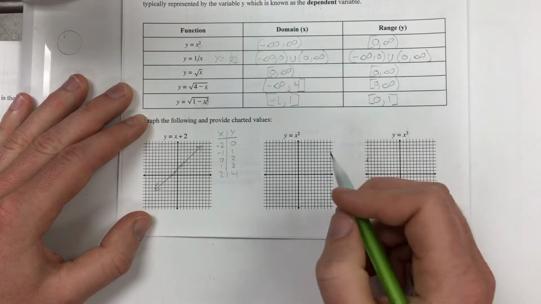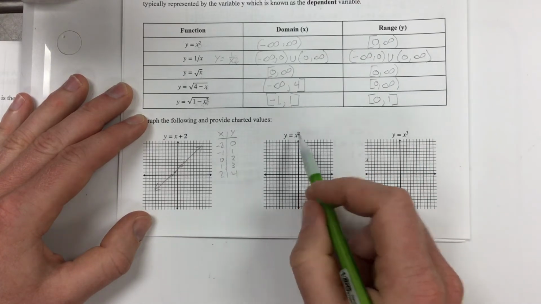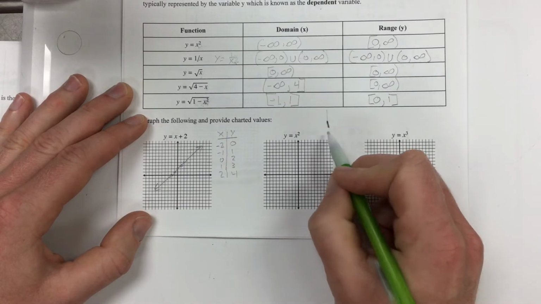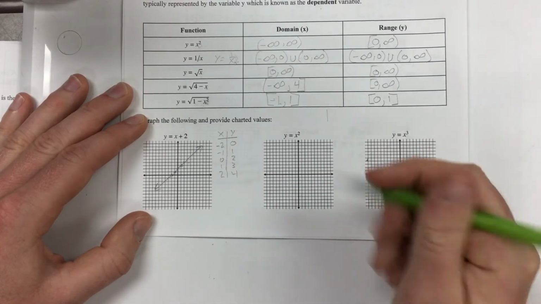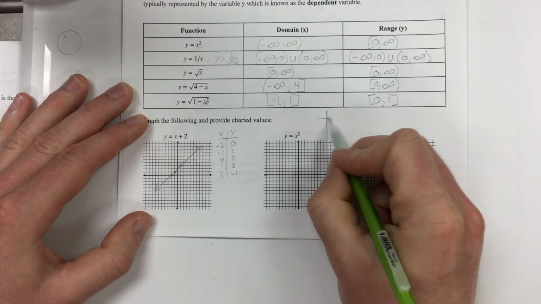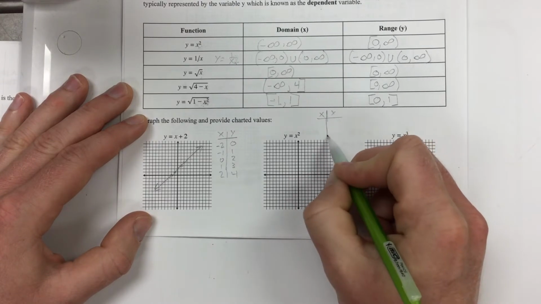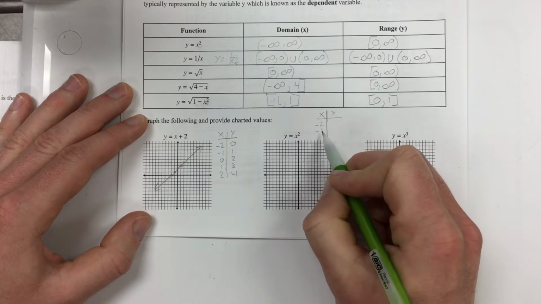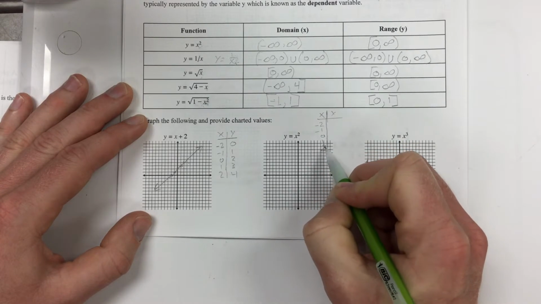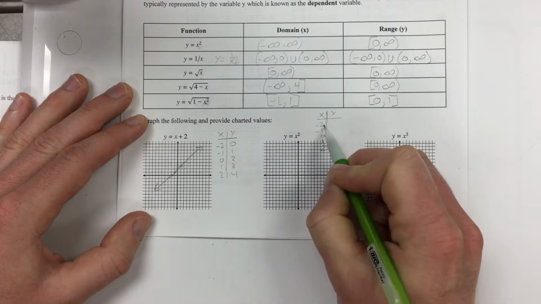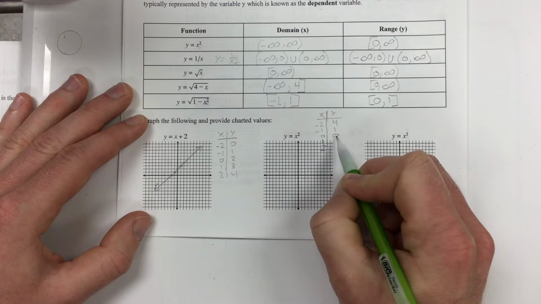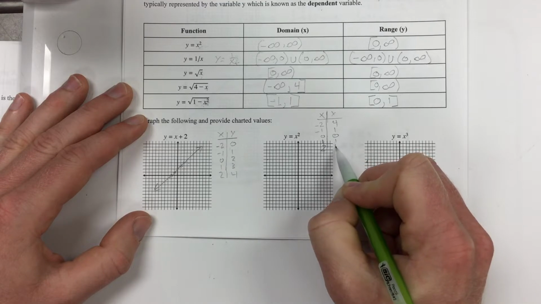I'm going to make a t-chart again for now this y equals x squared function. So we'll put the t-chart right here. x, y. And I'm going to plug in a few numbers. So I'm going to do -2, -1, 0, 1, and 2. -2 goes in, you square it, that's 4. -1 squared is 1. 0 squared is 0. 1 squared is 1. 2 squared is 4.